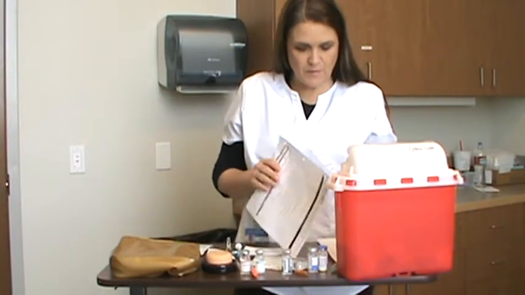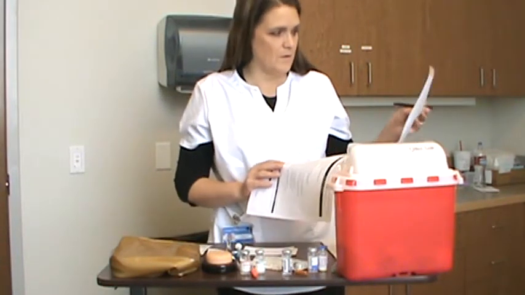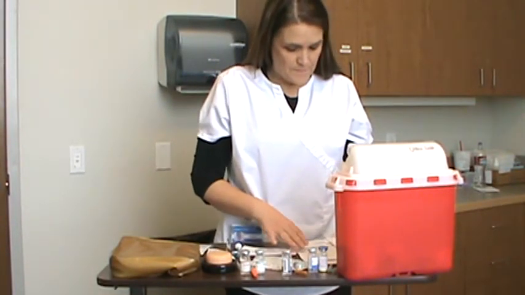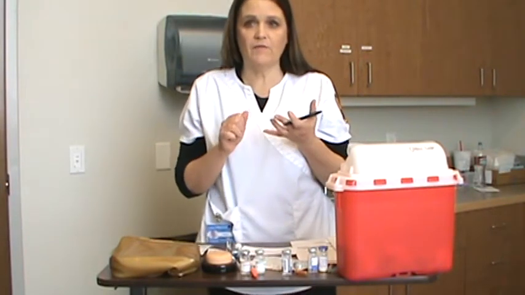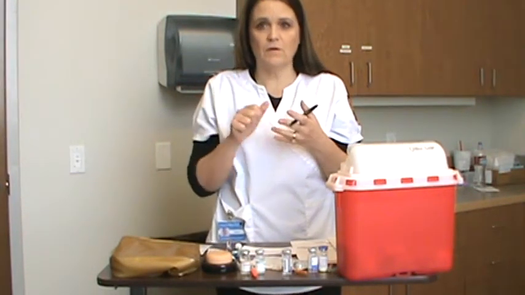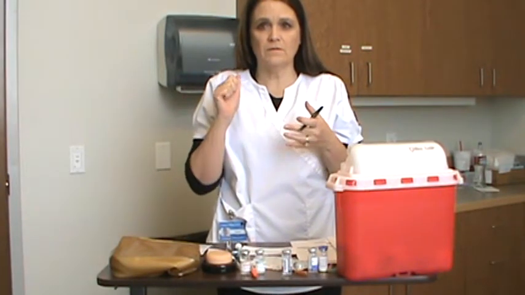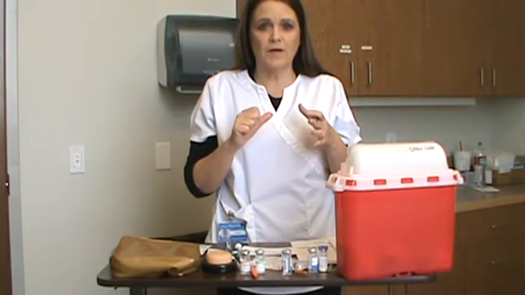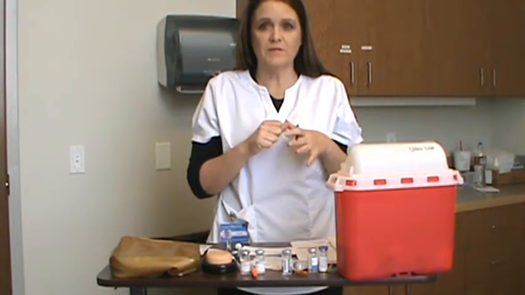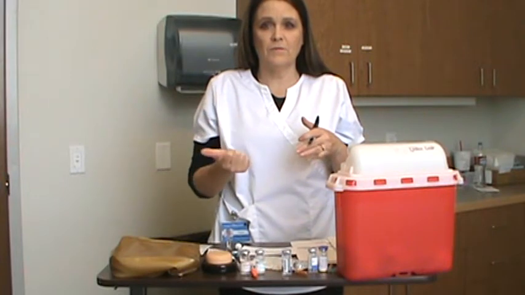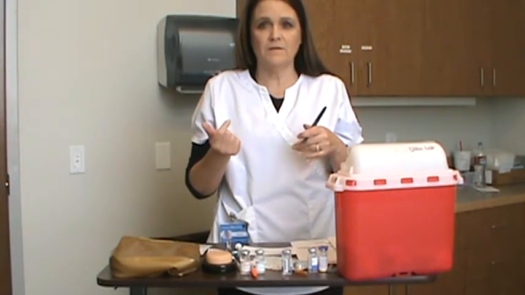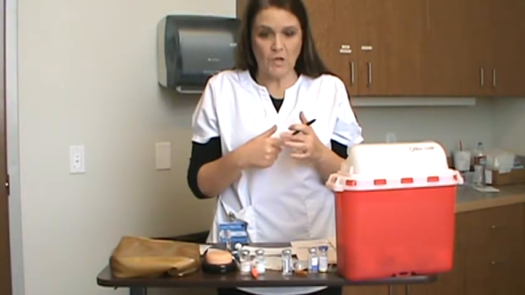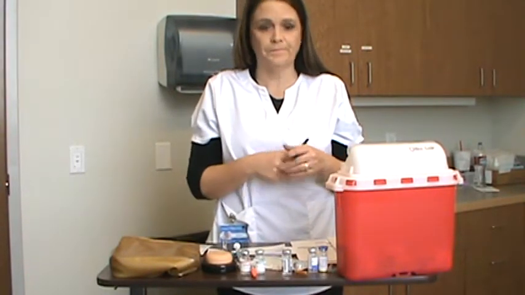Okay, so I compared the doctor's order with my MAR, so now I can put the doctor's order away and use my MAR. I want to make sure that I have the right patient, the right dose, the right time, the right technique, the right documentation, the right drug, and the right route.